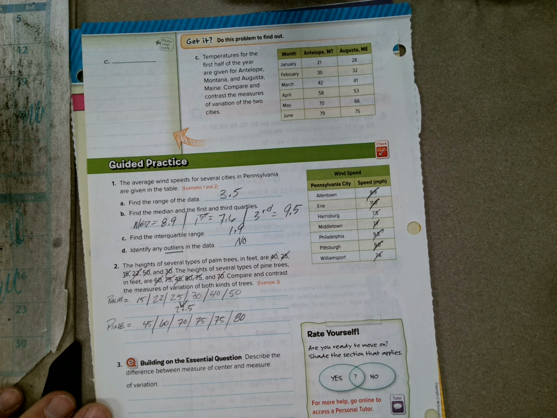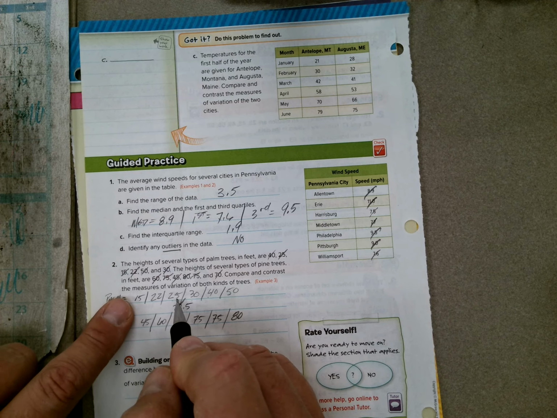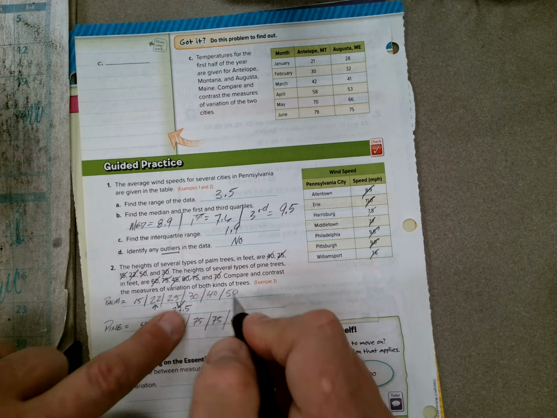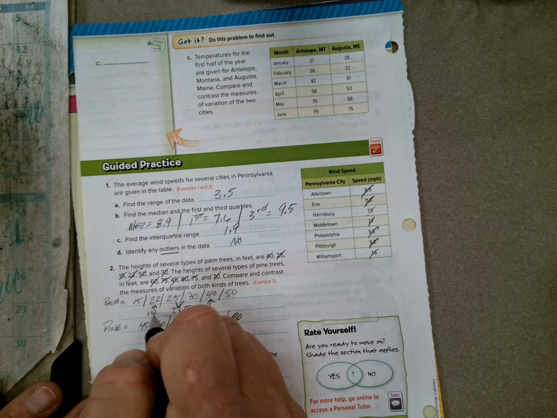Now, we have to find the first and third quartiles of the palm. Okay. All right. So let's go to that. The first quartile was 22, and the third quartile was 40, right? So here's the first, here's the third.